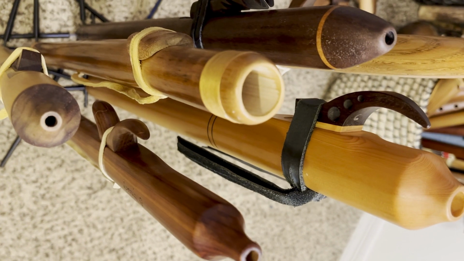I personally love it that there's still a lot of variety in the construction and tuning of our flutes. It means that no matter what you're into, you can probably find a flute that was made just for you, and that's what matters.